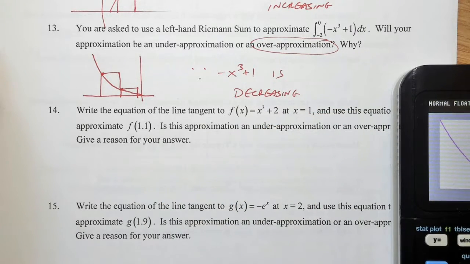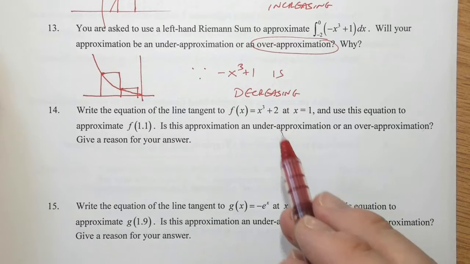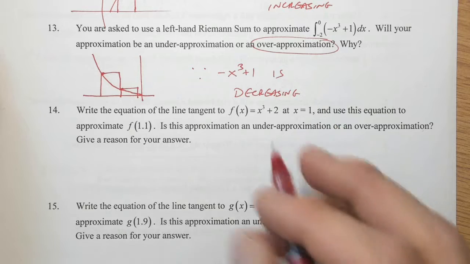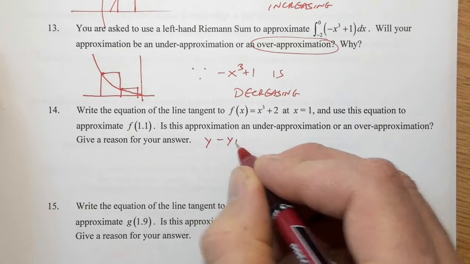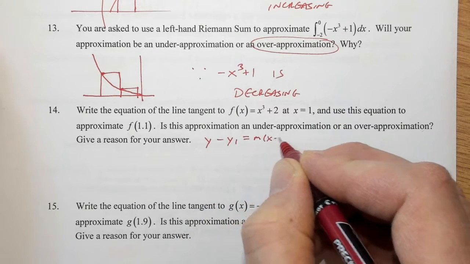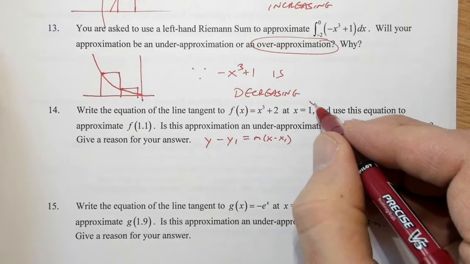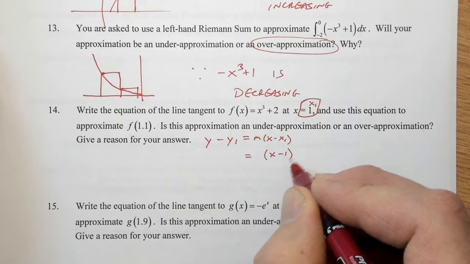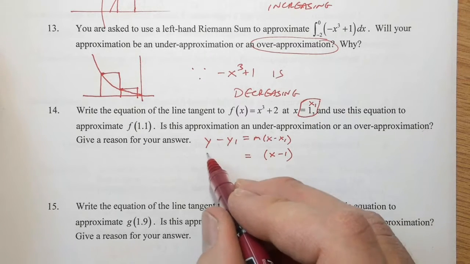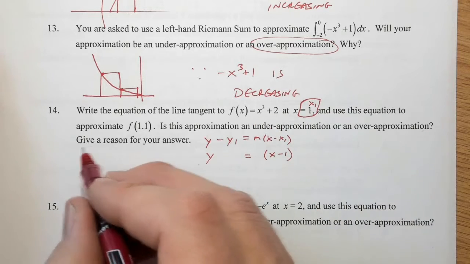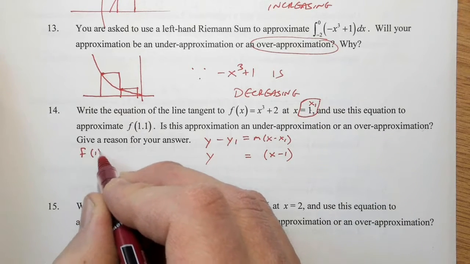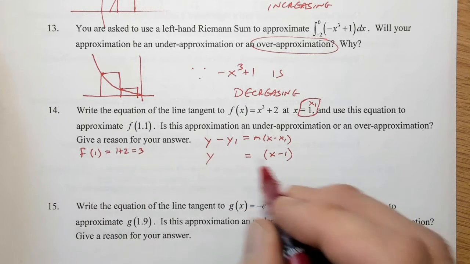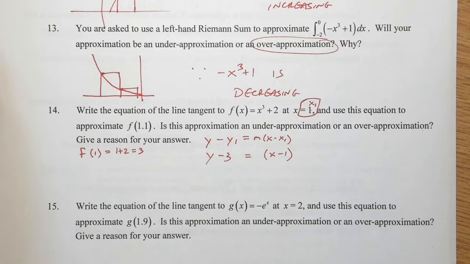Now we get into the tangent lines. We want to write the equation of the line tangent to f of x equals x cubed plus 2 at x equals 1. All right, let's take care of that first. So we know that our equation is y minus y1 equals m times x minus x1. And this right here is our x1 that was given to us. So we know we're going to have x minus 1. We get our y1 by plugging x1 into the original function. So we're interested in f of 1. F of 1 will be 1 cubed plus 2, or 3. So we have y minus 3.